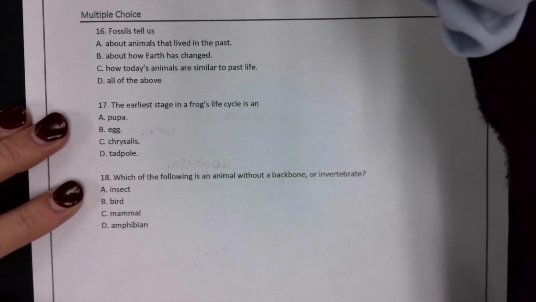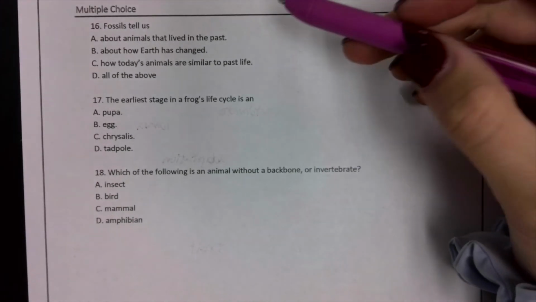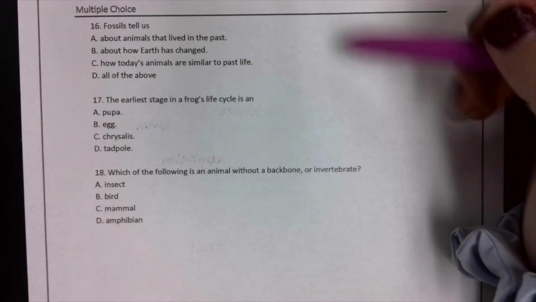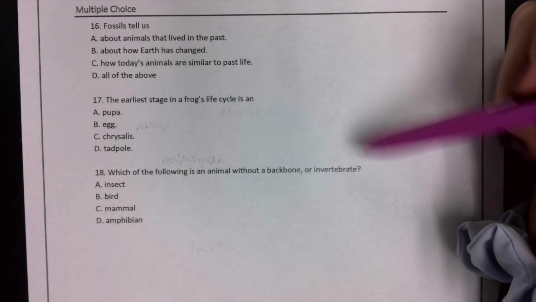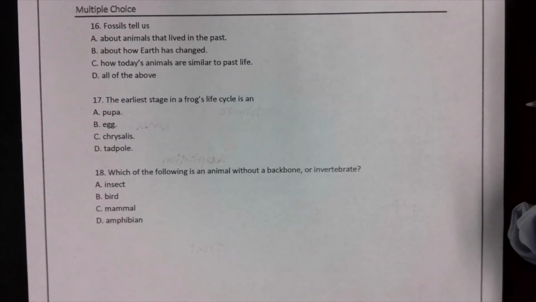We've got our 3 multiple choice questions. 16. Fossils tell us about animals that lived in the past, about how Earth has changed, about how today's animals are similar to past life, or all of the above. Yeah, all of the above.